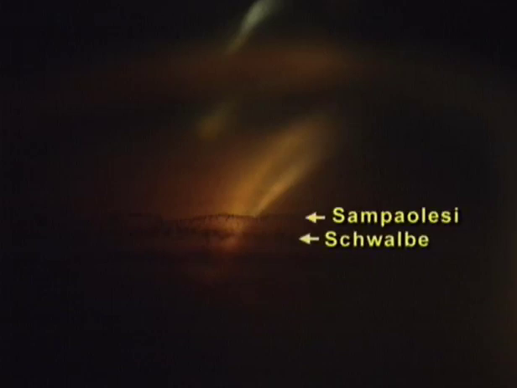Its position anterior to Schwalbe's line can be verified in optical section. When we follow the light slit on the outer and inner corneal surface, we see them coming together at Schwalbe's line, that is, behind Sampaolesi's line. Compare these outer and inner light slits in pseudo-exfoliation syndrome with those in this case of excessive pigmentation where they meet at Schwalbe's line in front of the pigment.